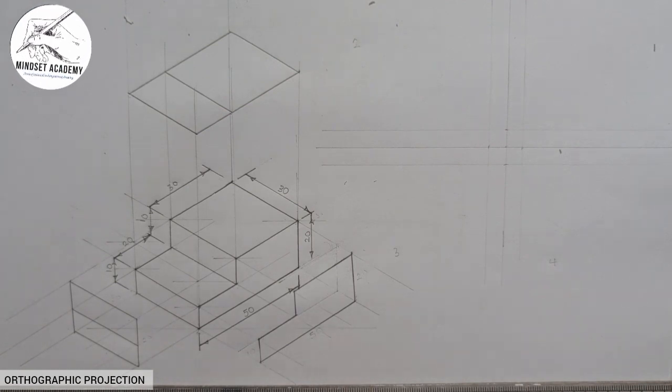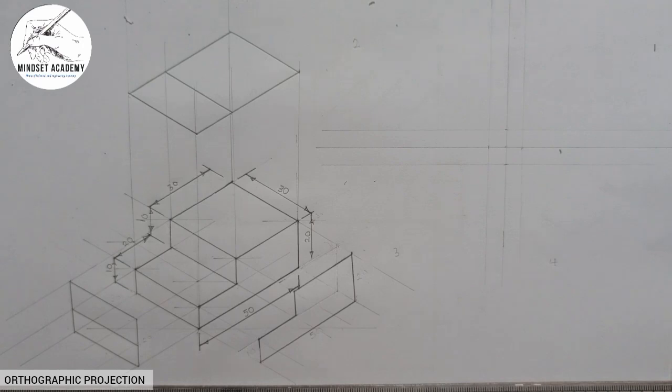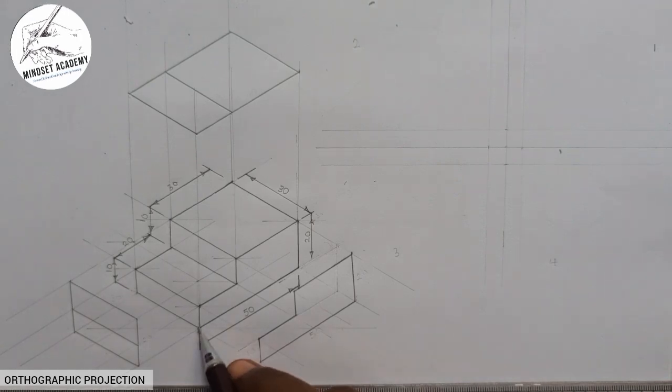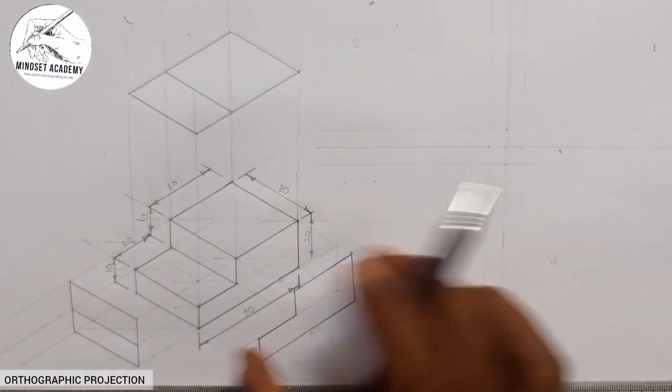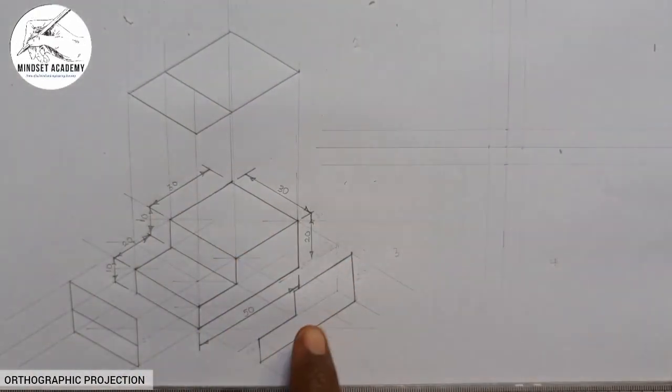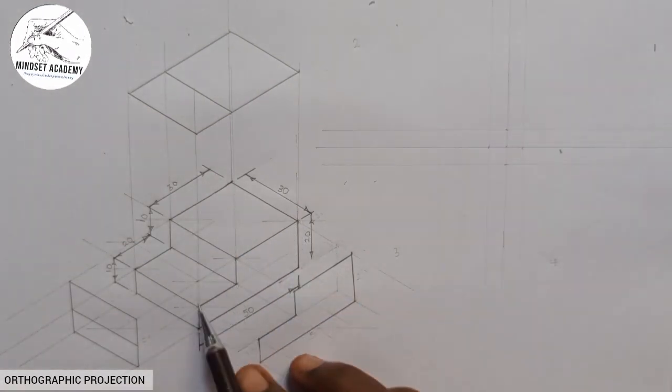Since the question is telling us we should draw in first angle projection, I prefer taking the second quadrant. What I'll be placing here will be the views of this block, which are what I just replicated. So when you're looking at it from this side, you're going to see this shape here. That's what I'm bringing out.